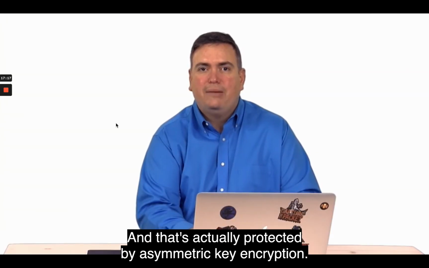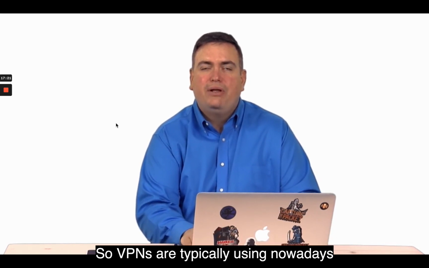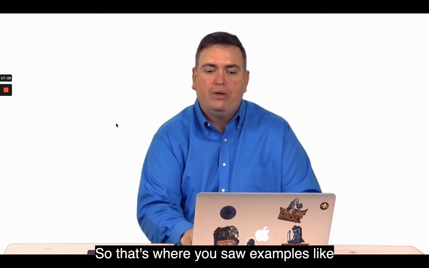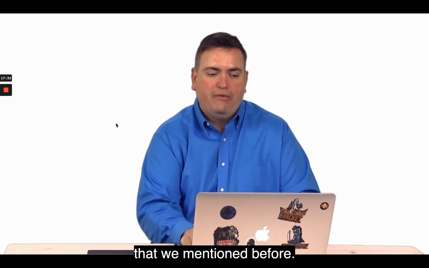And that's protected by symmetric key encryption. So VPNs typically use symmetric encryption algorithms nowadays, right? That's where you saw examples like DES, TRIPLE-DES, AES, IDEA, and some others that we mentioned before.